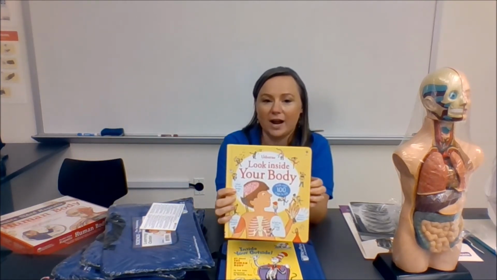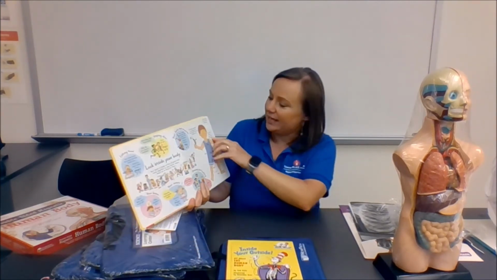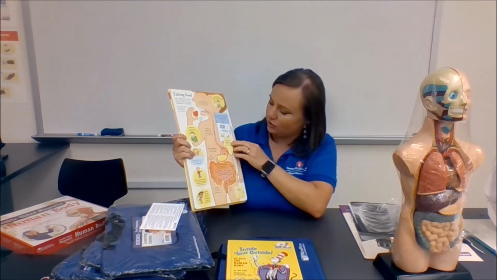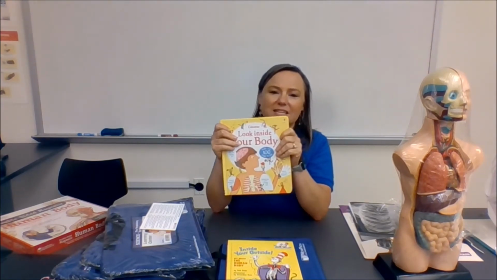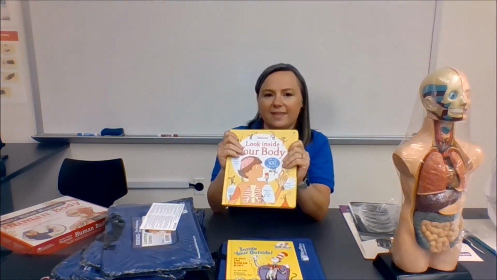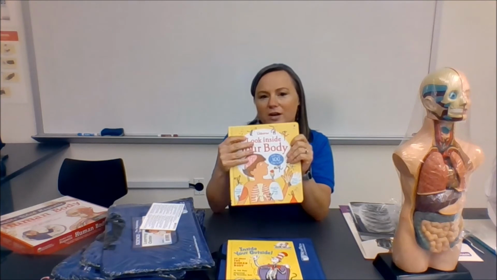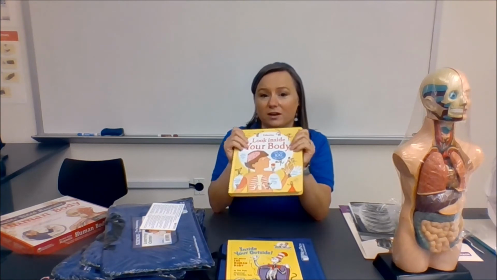Another book that I found is Look Inside Your Body. It is a great resource. It looks like a child's book, but it literally has lifts and flaps that tell them different things about their body. Like here's the stomach, and you can open it and see inside the stomach and those kinds of things. And the kids are going to love things like this, even if you just have that in your classroom and they have some downtime, or they finish their work, or they just need something to read or something to do. This is a great resource to have because they're going to love going through, and this is a very sturdy board book, so hopefully it would be more difficult for them to tear up.